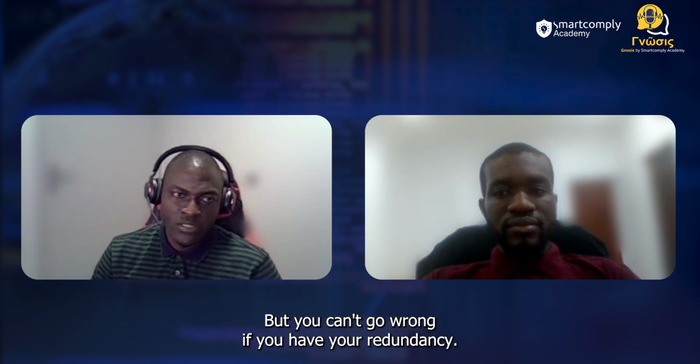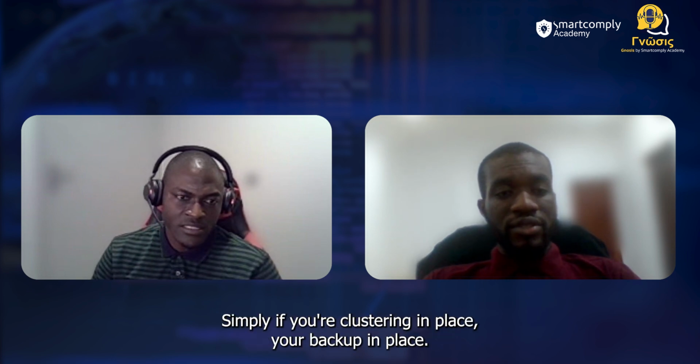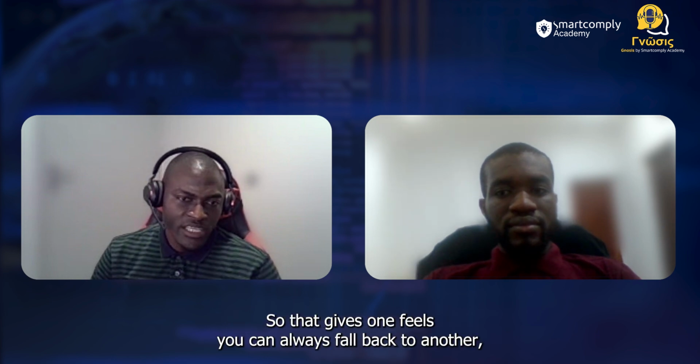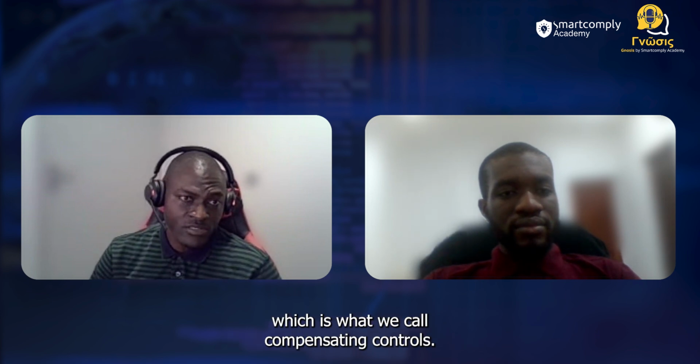But you can't go wrong if you have your redundancy in place, your clustering in place, your backup in place, and all of those technologies and concepts in place. You can never go wrong. The most important thing is just to have multiple layers of controls, so in case one fails, you can always fall back to another, which is what we call compensating controls.